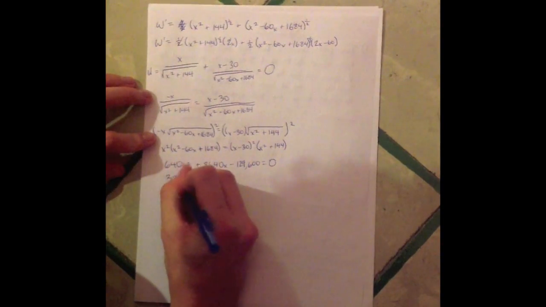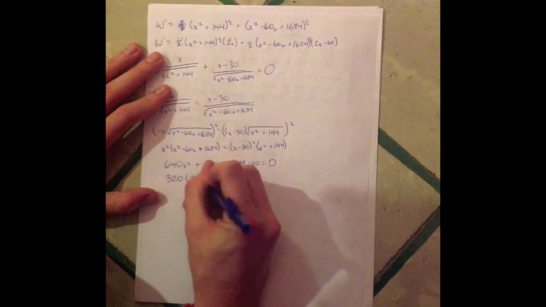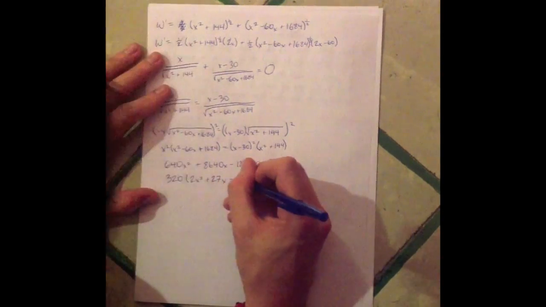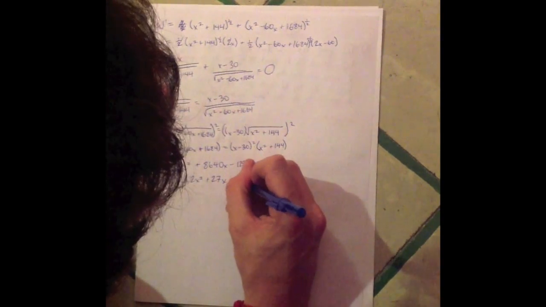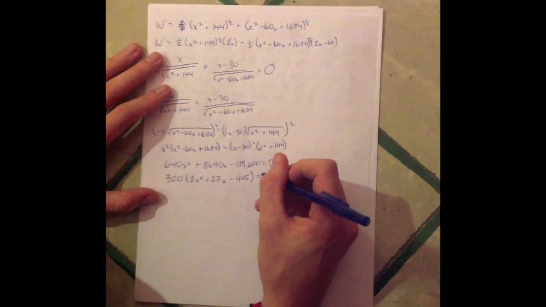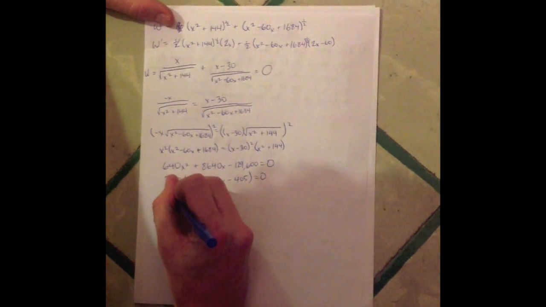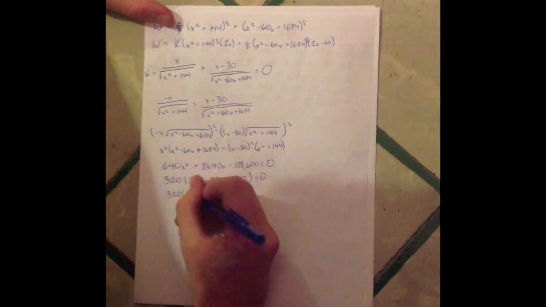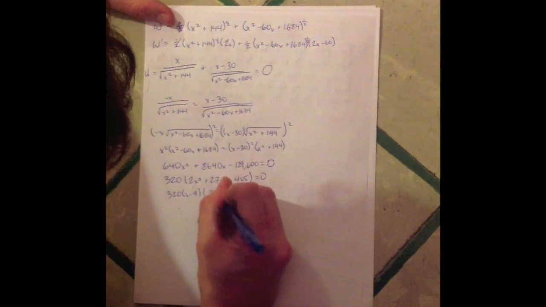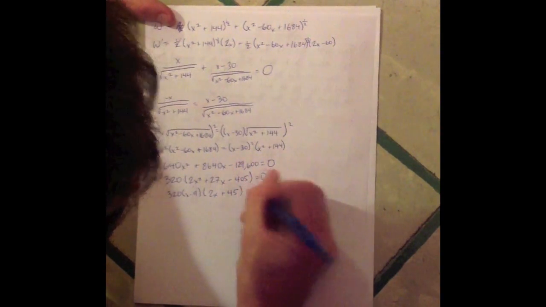So 320 times (2x squared plus 27x minus 405) equal to 0. We can factor even further, so 320 times (x minus 9) times (2x plus 45) is equal to 0.